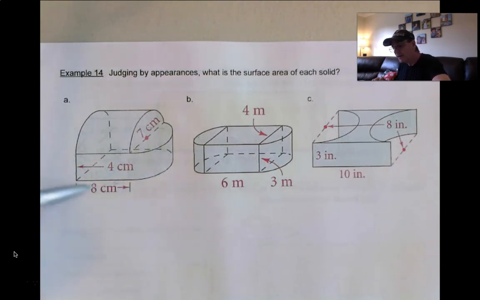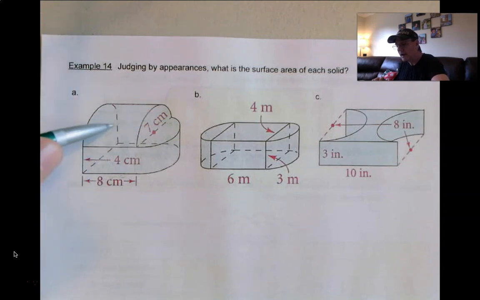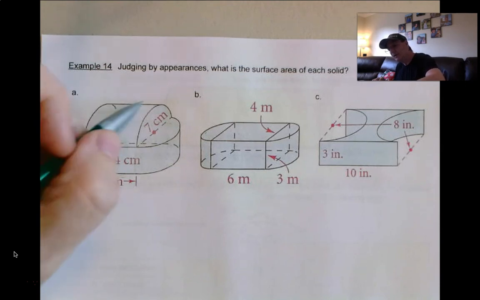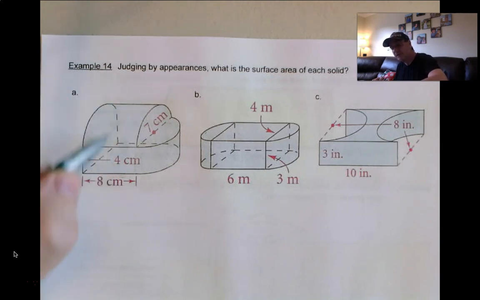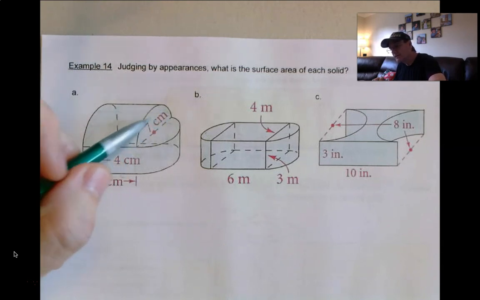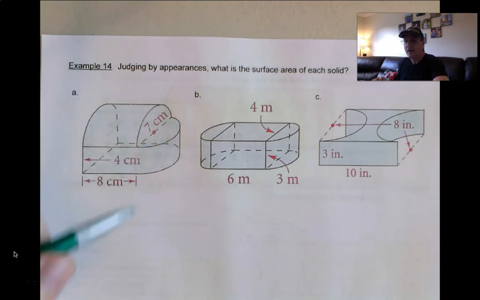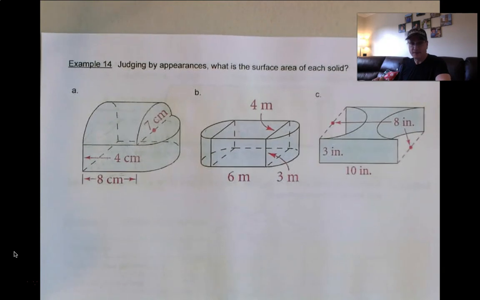We can find the area of this part around. We can find the area of this left face. We've got to find the area of this top half of a sphere, lateral area of the cylinder, sorry. And we're going to find this semicircle and this semicircle, and then add up all those pieces. There's no easy, quick way to do it. That's just the way that you've got to do it.